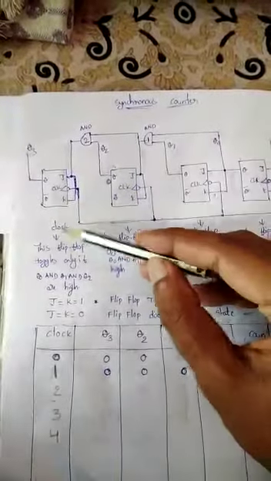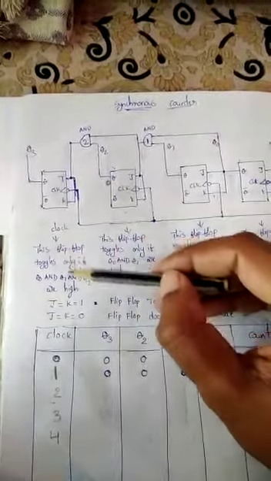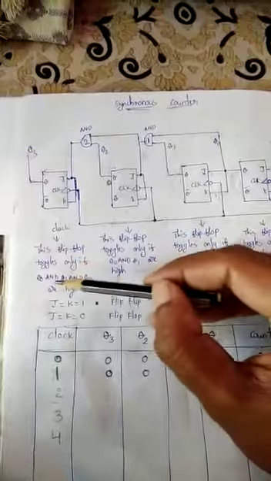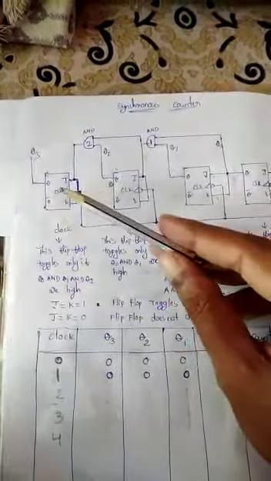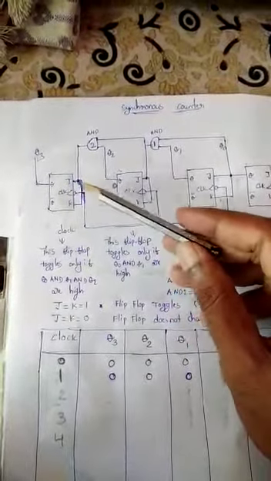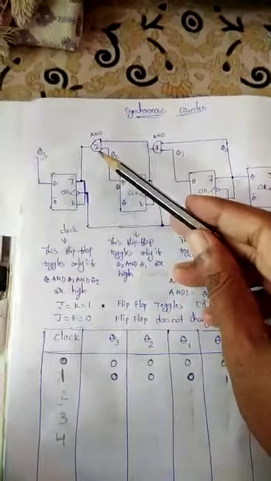The fourth flip-flop goes to the toggle state only if Q0, Q1 and Q2 are high. The fourth flip-flop input is connected to the output of the second AND gate.